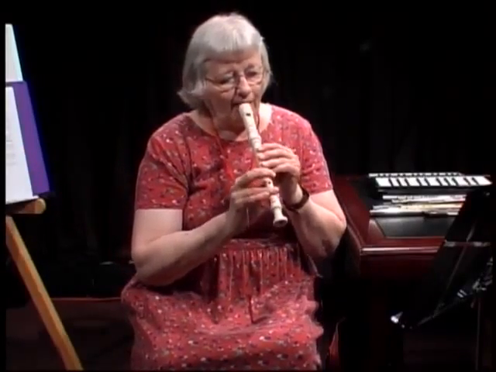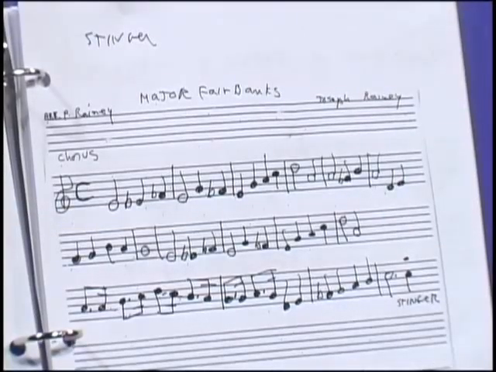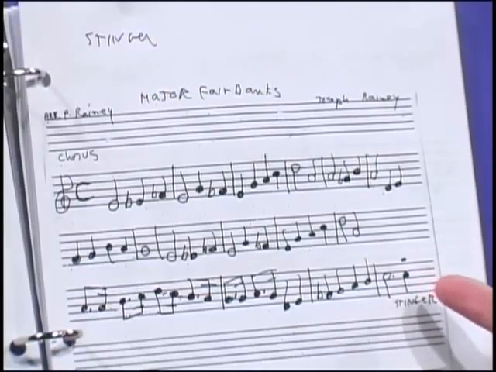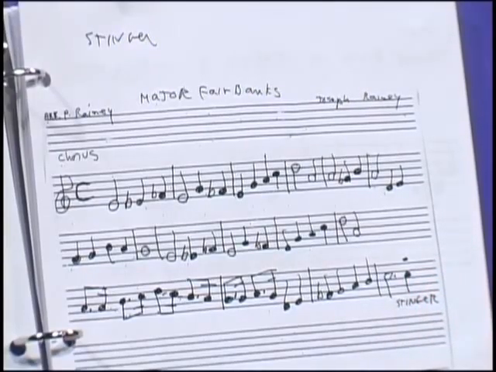That last note. Let me play just the last two measures here. That last staccato note, it's usually an eighth note or a quarter note. It has a staccato dot over it. We discussed that last week. That's the stinger. And it ends march music.